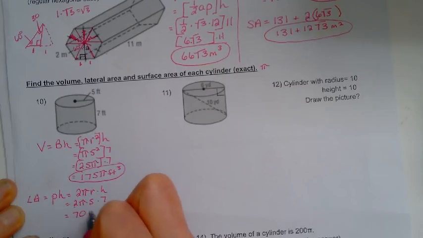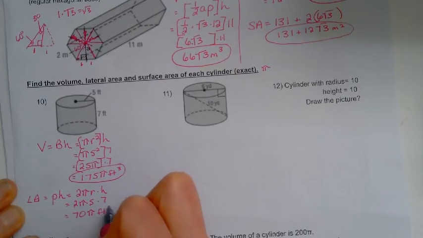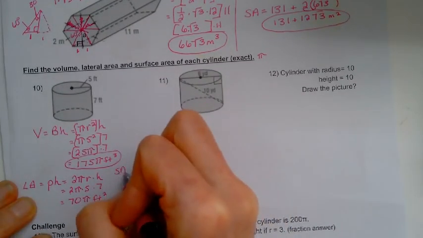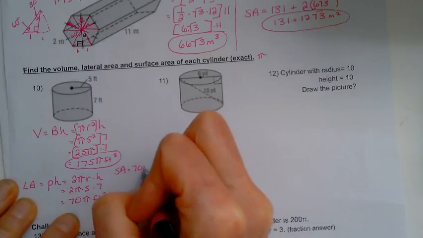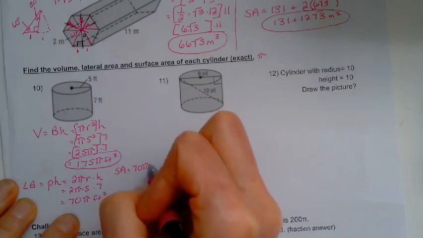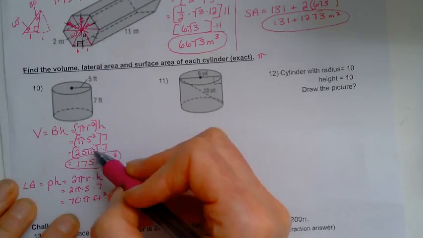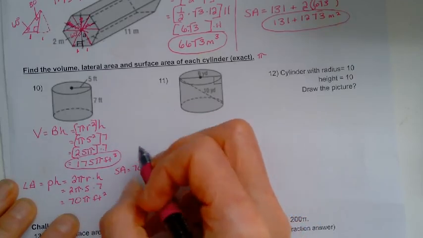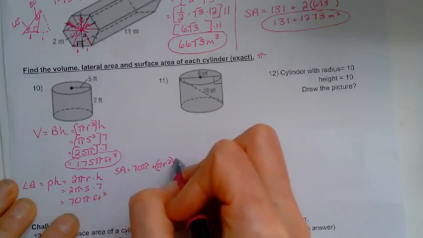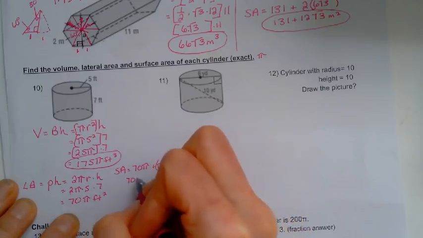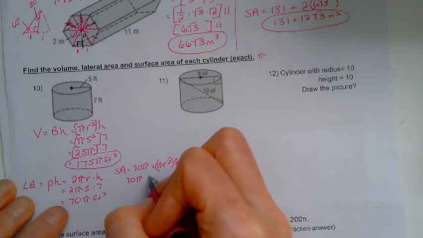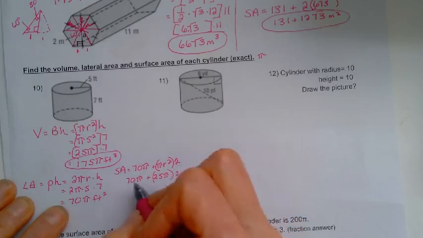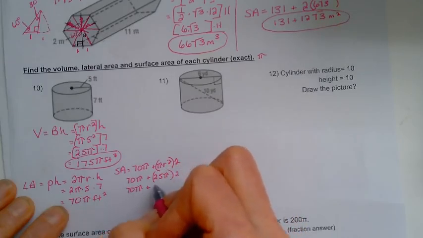Now the surface area is going to be equal to that curved part plus the two bases. The area of the bases is pi r squared, and we already know that area is 25 pi. But it's times 2. So that's 70 pi plus 50 pi. That's 120 pi, and that's going to be feet squared.